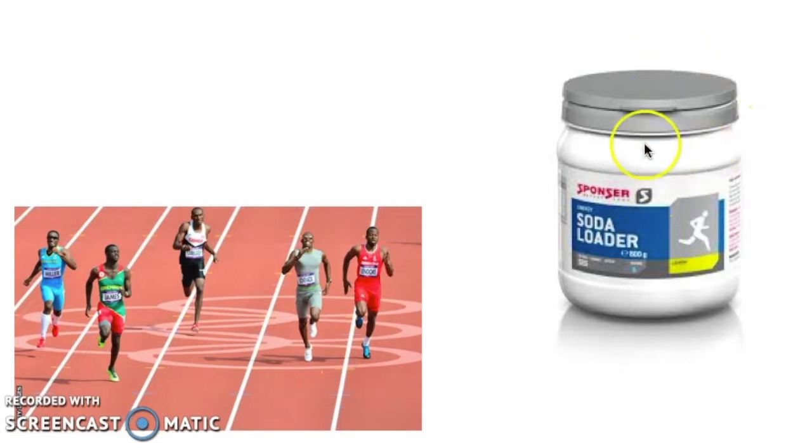Fatigue can be affected by soda loading. It involves drinking sodium bicarbonate minutes before the event. In moderate exercise, when the lactic acid starts to build up, soda loading helps to reduce fatigue. Soda loading is an attempt to neutralize the lactic acid that accumulates in the blood. It increases the amount of bicarbonate in the blood, making it alkaline and therefore increasing the anaerobic endurance.